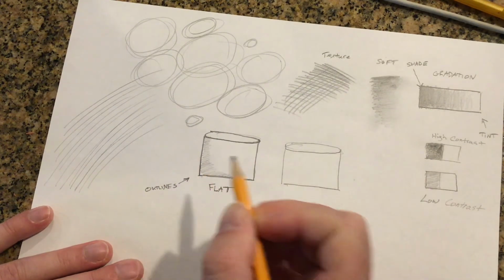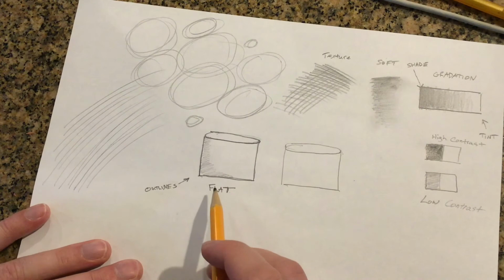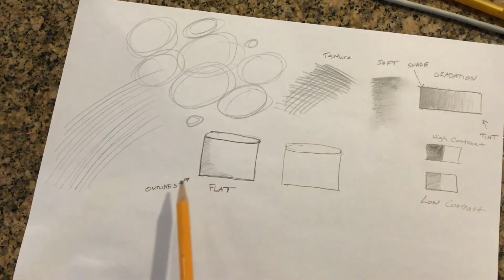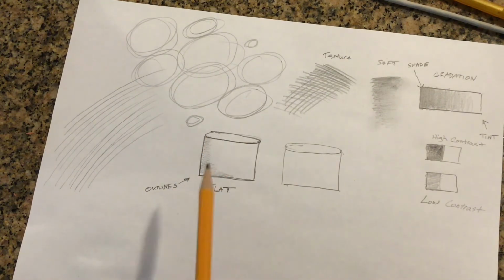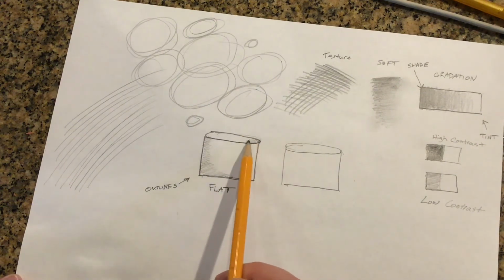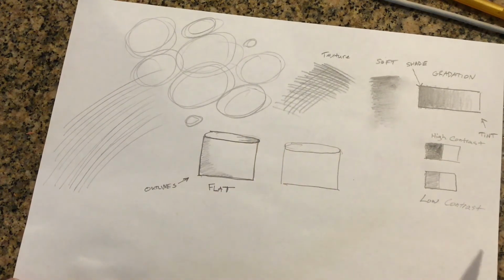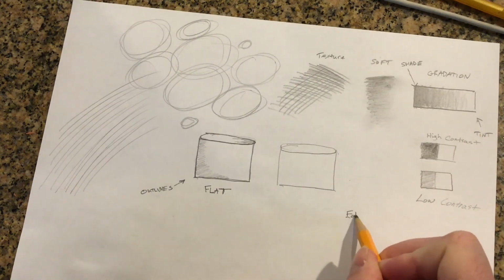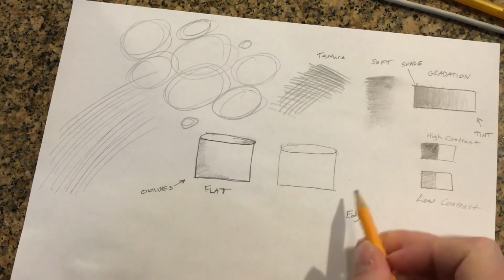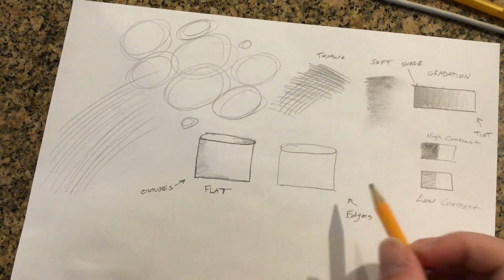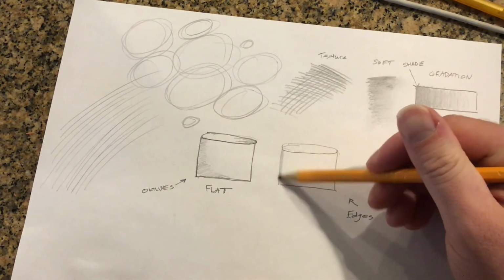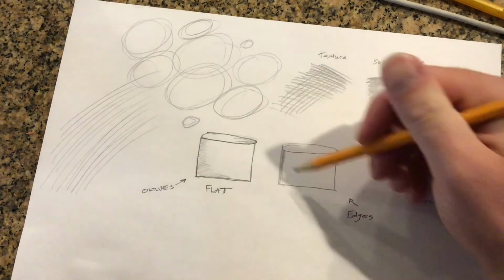So a flat drawing is like a 2D drawing. You want to make the cylinder look two-dimensional, right? But when you don't have great value and you're just creating these outlines, your drawing's gonna look flat. So what you want to do is create edges, and we're gonna do that by drawing good contrast. So I'm gonna start over here.